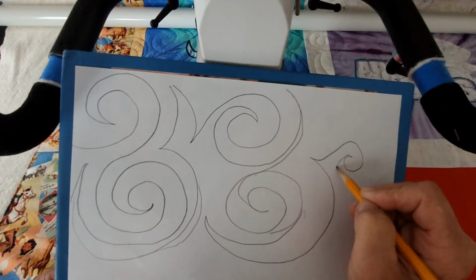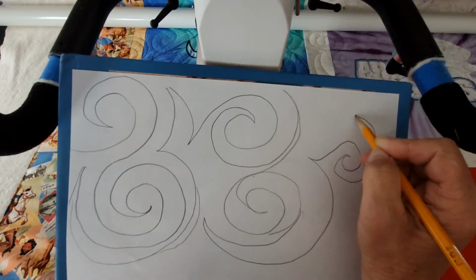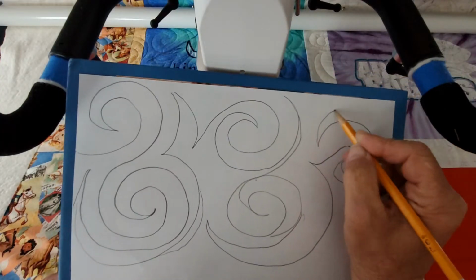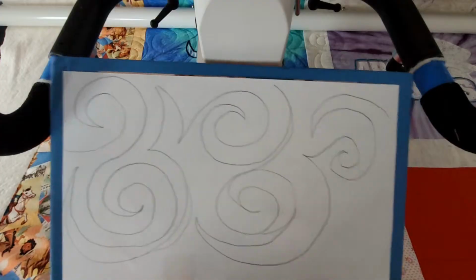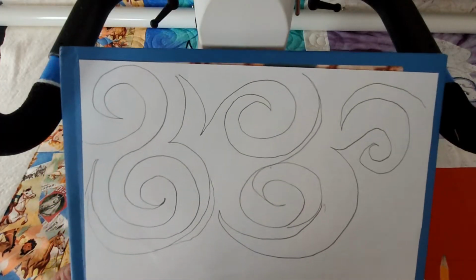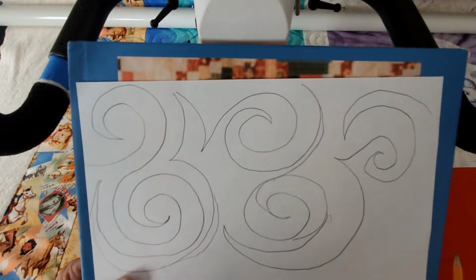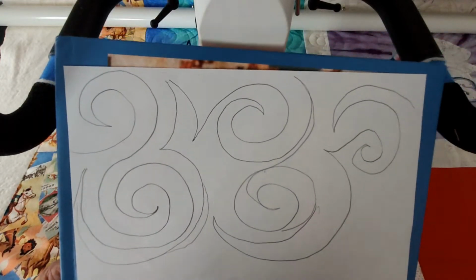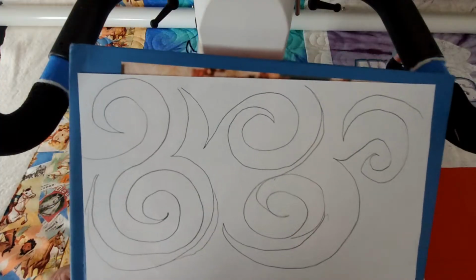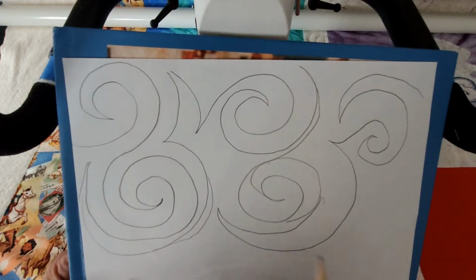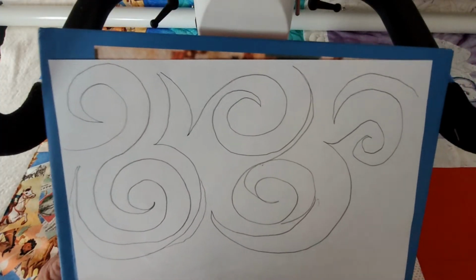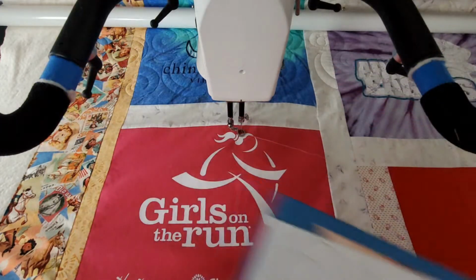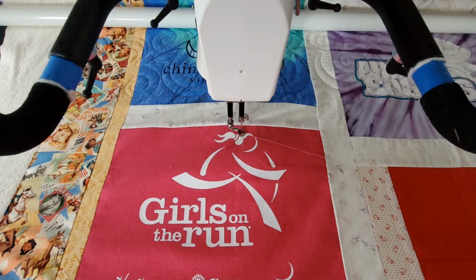And I'm putting a small one here, maybe coming around. So you want them different sizes, different directions, and that's pretty much the way to do it. So again, practice on paper your technique, and you can even do it on a whiteboard. It always helps to just give yourself a little bit of practice.